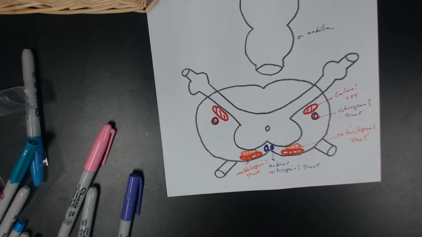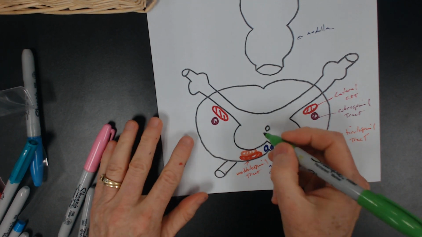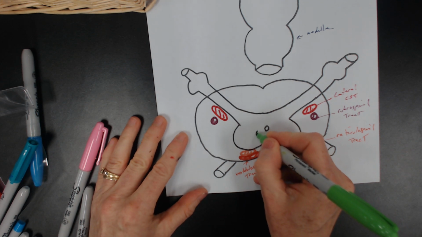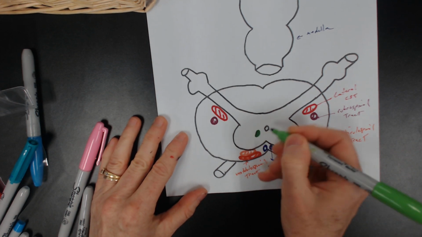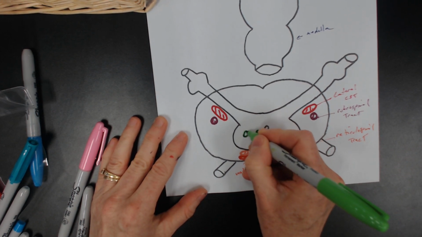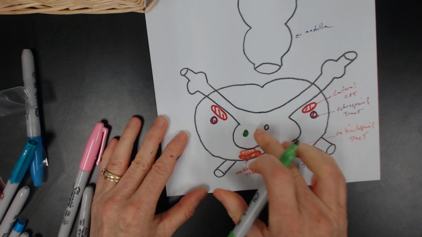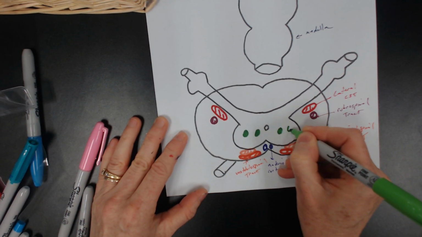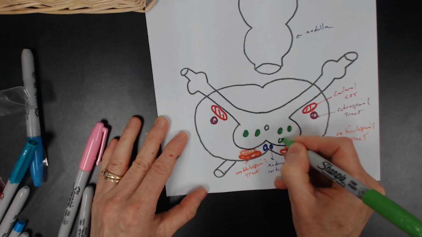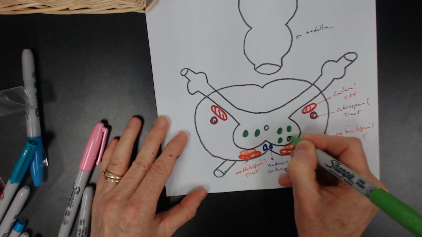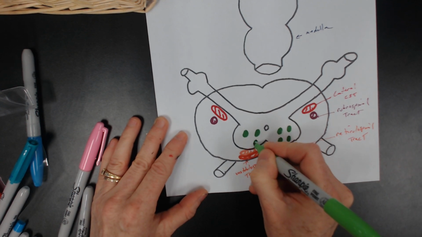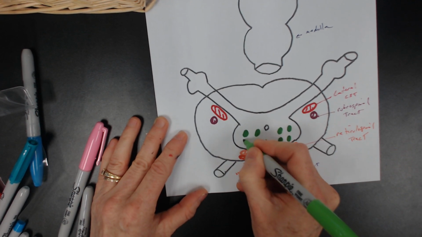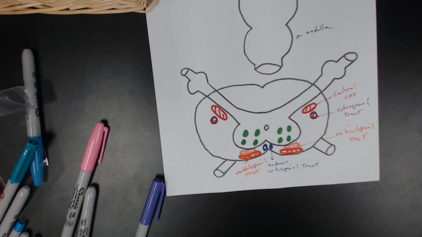Another thing I can do is put my lower motor neurons in here. So I know that more dorsally, my lower motor neurons are going to be flexors. I'll put that on both sides. And then more ventrally, I'm going to have lower motor neurons that are extensors. Proximal musculature is represented more medially, and distal more laterally.